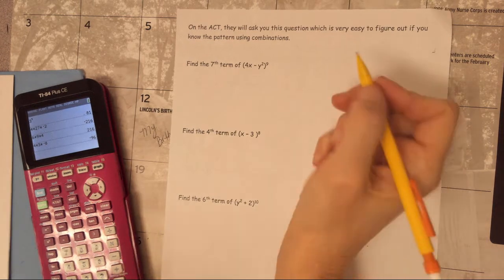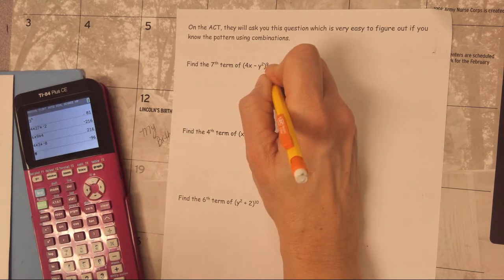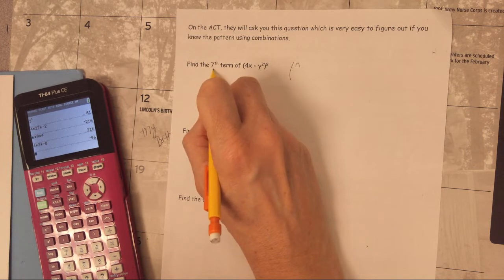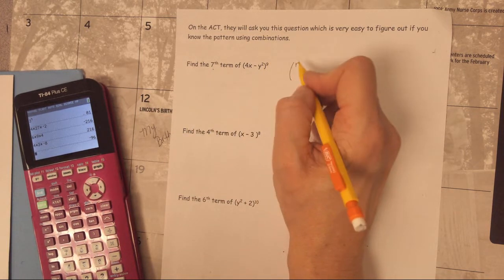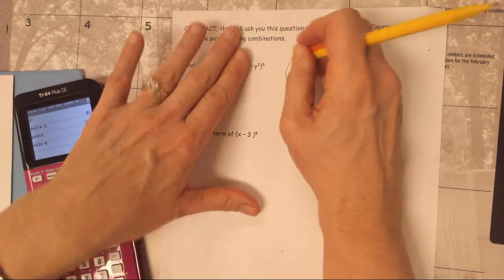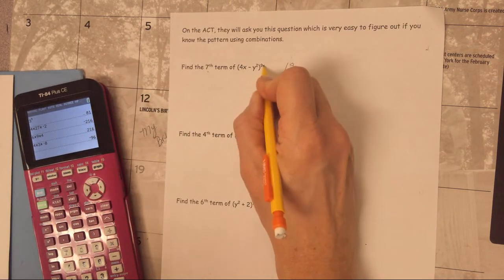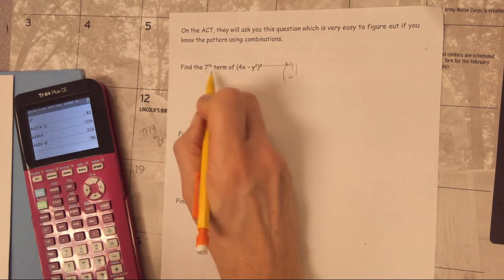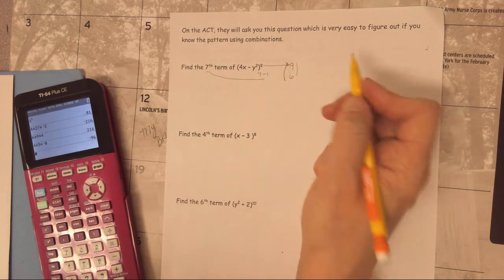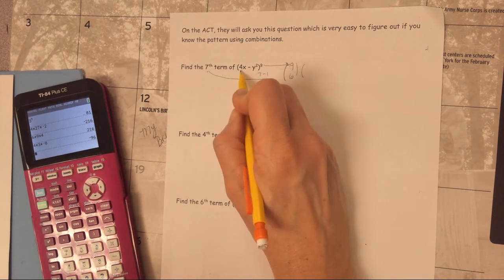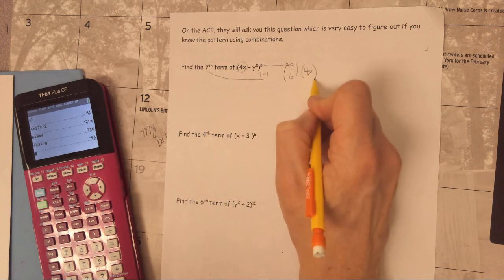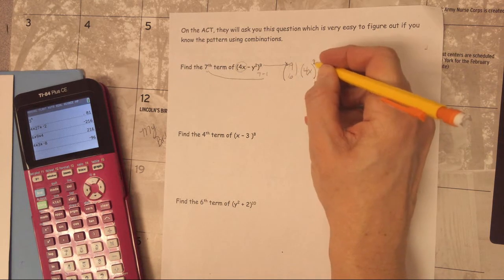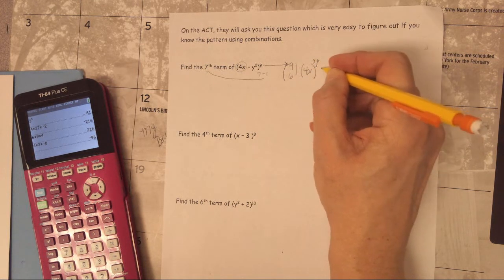And so here is the formula. You're going to do the power of the original, so we'll call that n, choose one less than the term you're looking for. So in this case I'm choosing 9. That 9 is coming from here. One less from that would be 6, so 7 minus 1. And then you're going to do your a, which is 4x, and that power will be the difference of those numbers. So 9 minus 6 would be to the 3rd power.